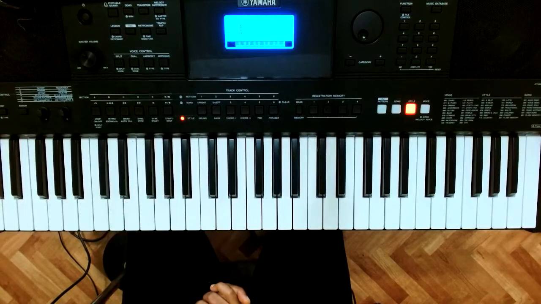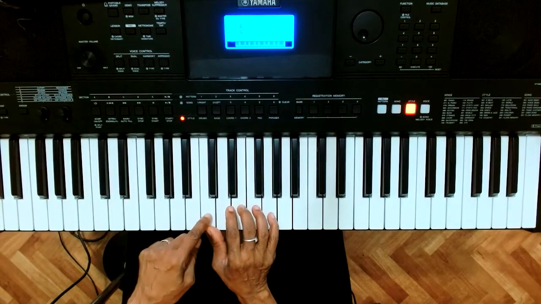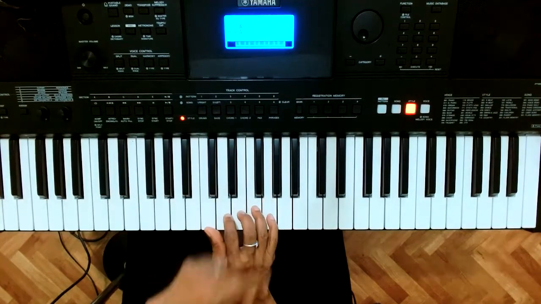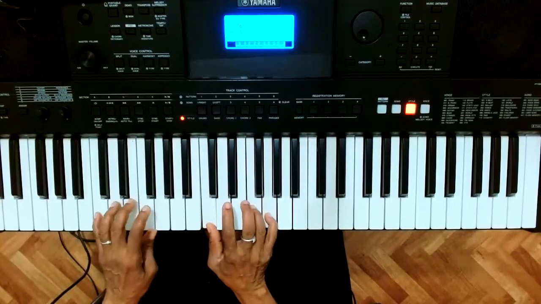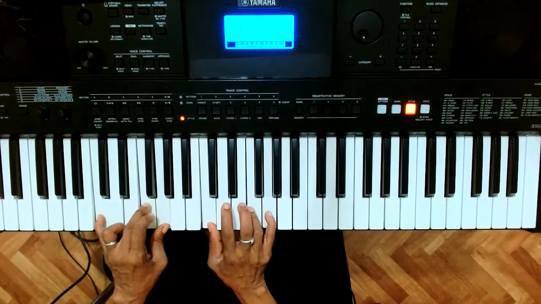Then you have C suspended fourth. In this case, you will use the first, the fourth, which will be F, and the fifth. All right. So this is C suspended fourth.